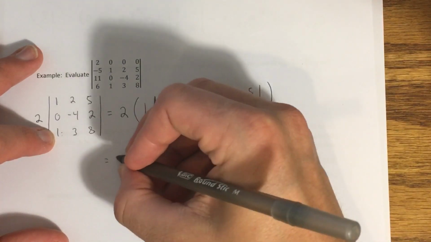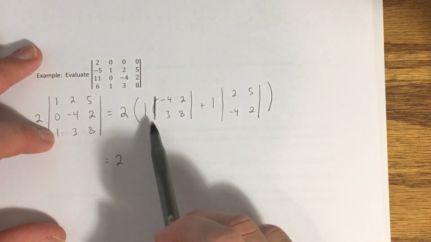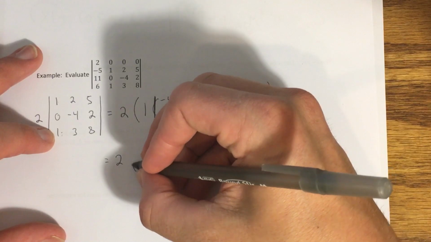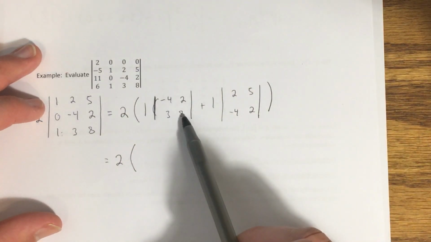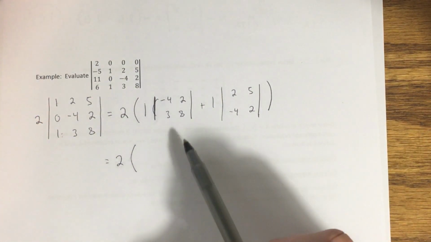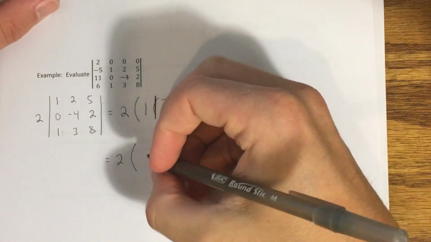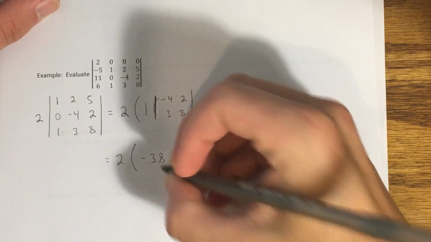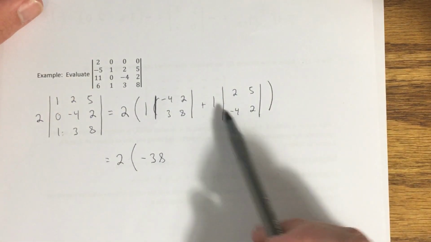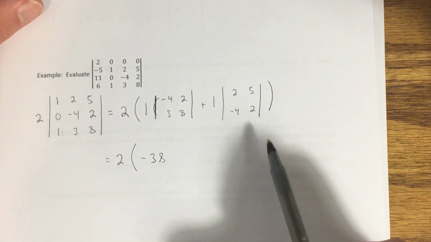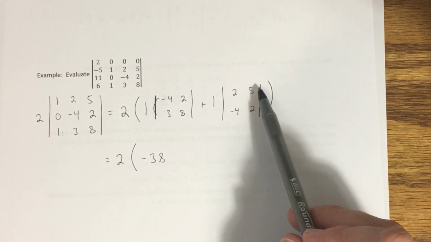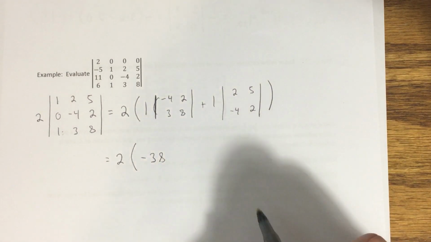Okay, this is equal to 2 times, we can just forget about the 1s since that's not going to contribute anything. Negative 4 times 8, that's negative 32, minus 6, so that would be negative 38. And then here, plus 1 times, this is 2 times 2, so that's 4 minus negative 20.